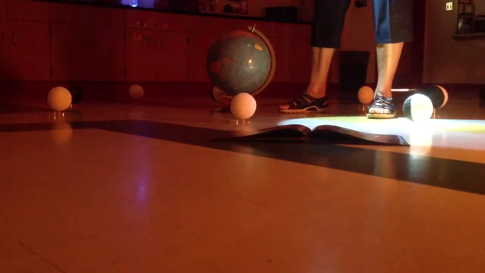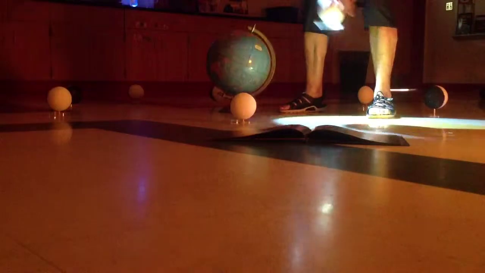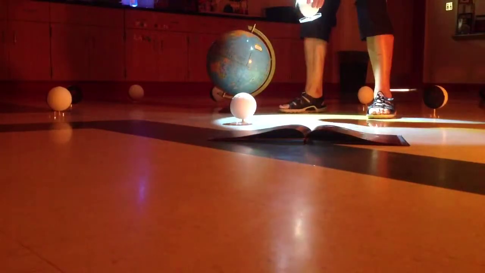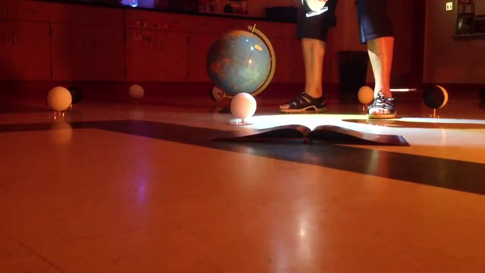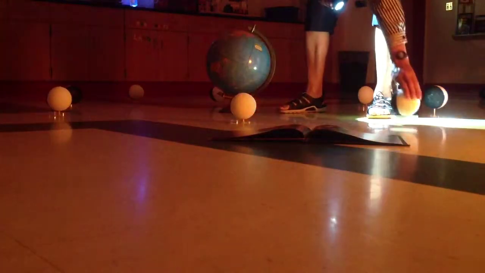The gravity of the moon is not nearly as strong as the Earth's, but it's strong enough so when that moon is orbiting the Earth, our water is led by the turning and the gravitational pull of that moon.